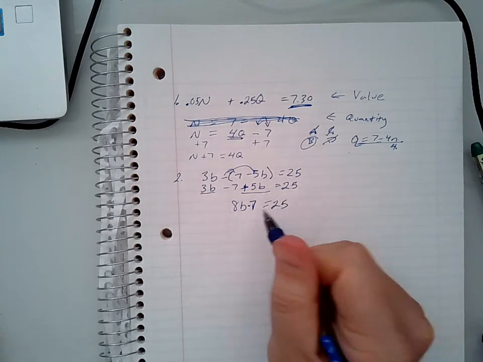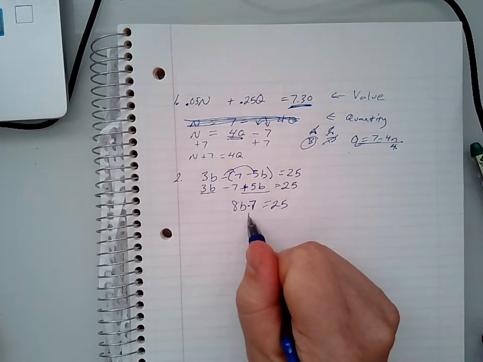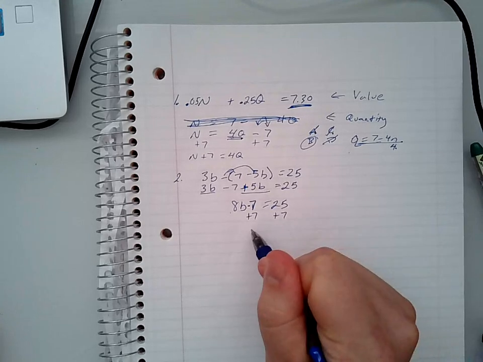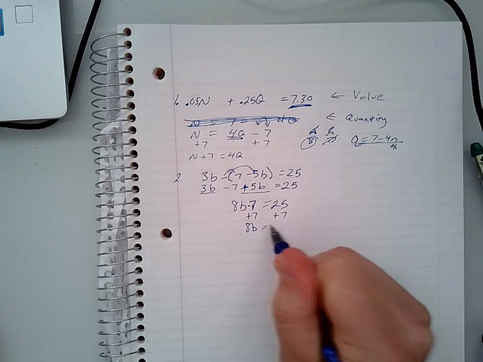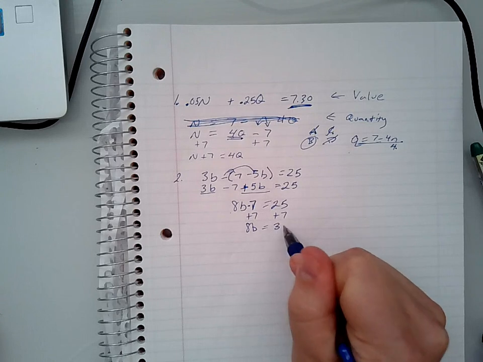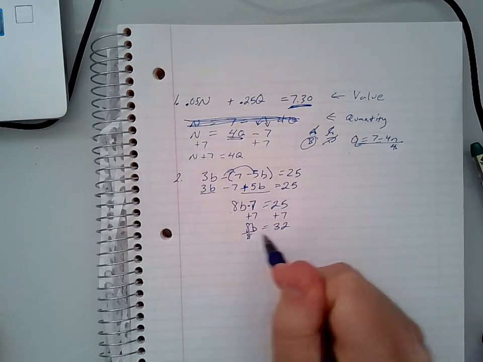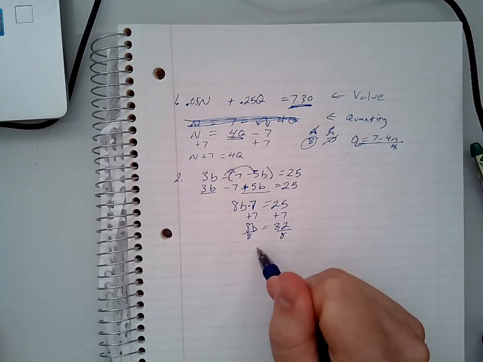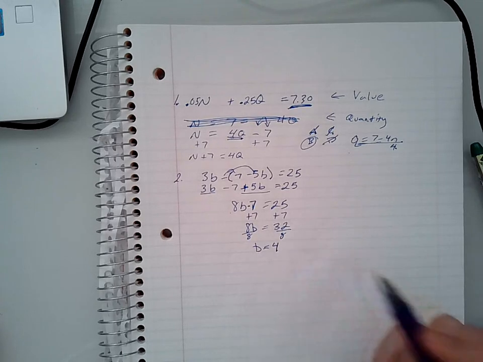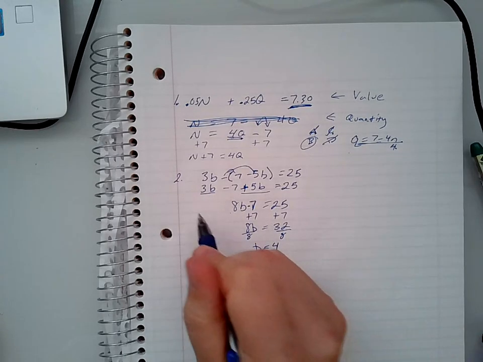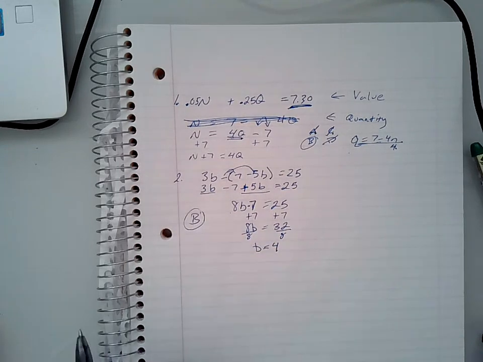I've got to get B by itself, and I know that I've got to get rid of my 7 first. So I'm going to add 7 to both sides. So I'm going to get 8B is equal to, what is that, 32. We're going to divide by 8 on both sides to get B all by itself, and I'm going to get B is equal to 4. So I look at my options, and I see that B is the correct answer again.